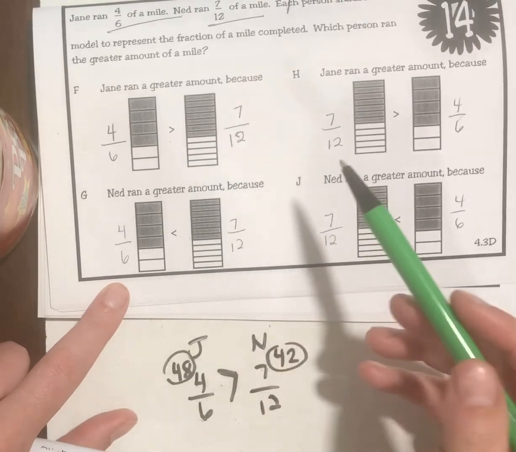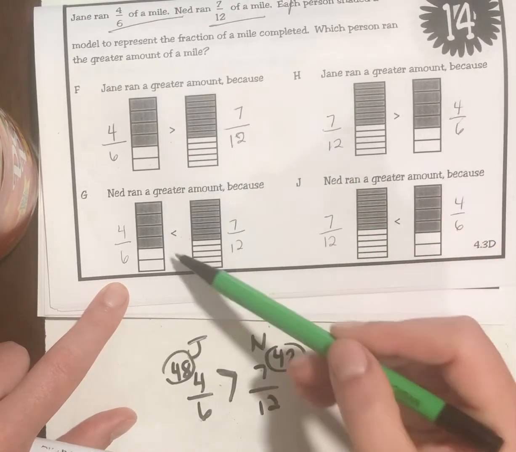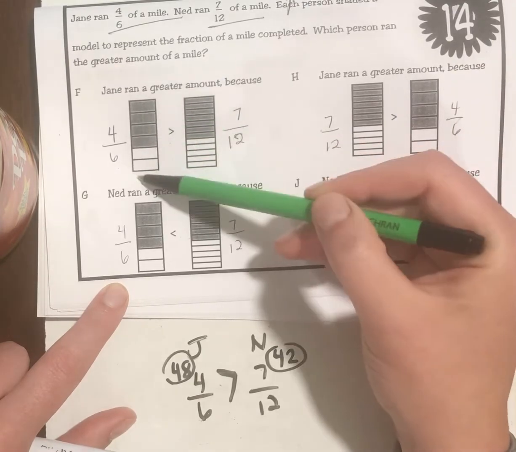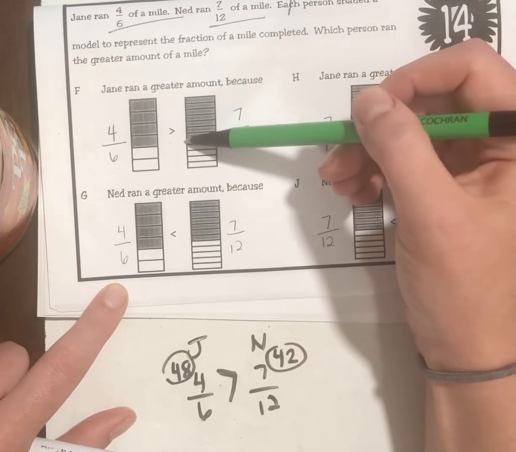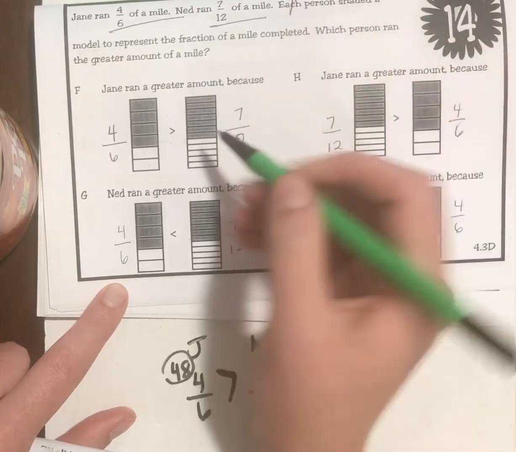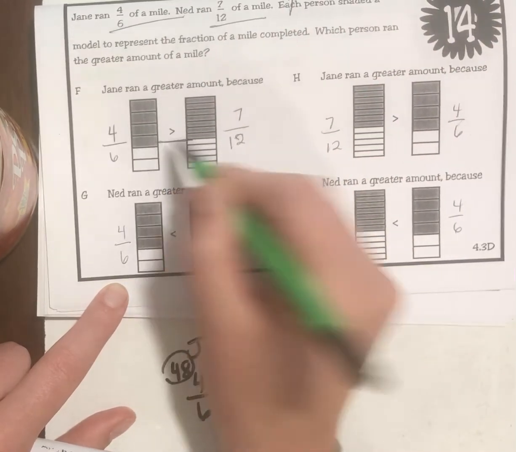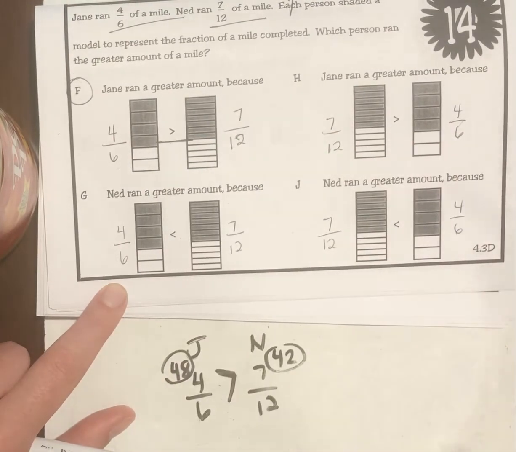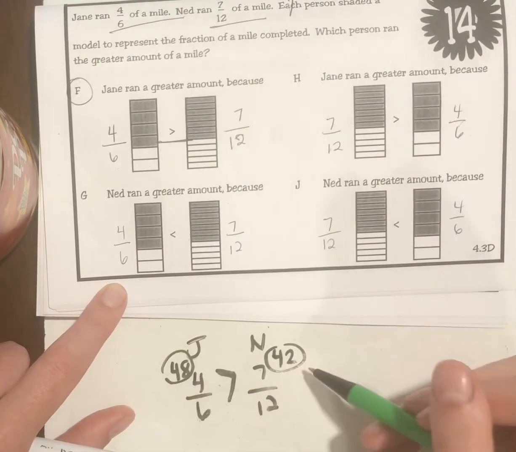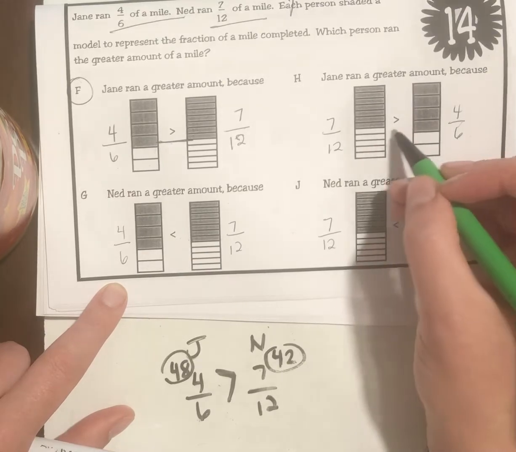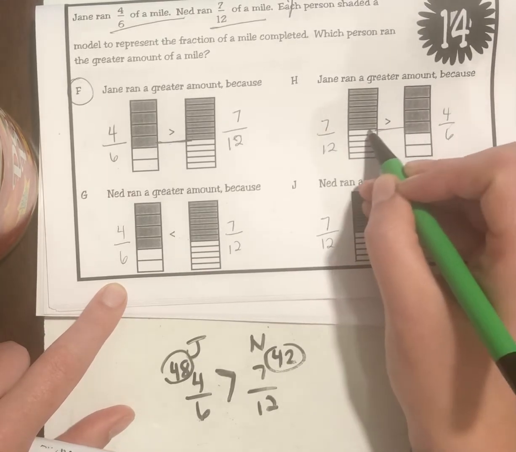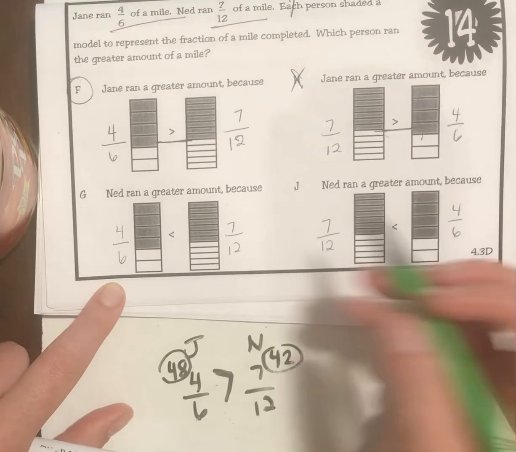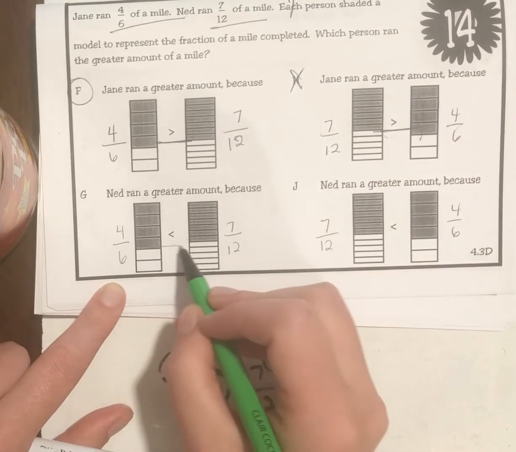So if we were to look at just our pictures only, this shaded portion is actually a little bit bigger than this shaded portion. So that has to be right, because Jane did eat more, because 48 is bigger than 42. On this one, if you looked closely, that can't be right, because this one has more. That can't be right.